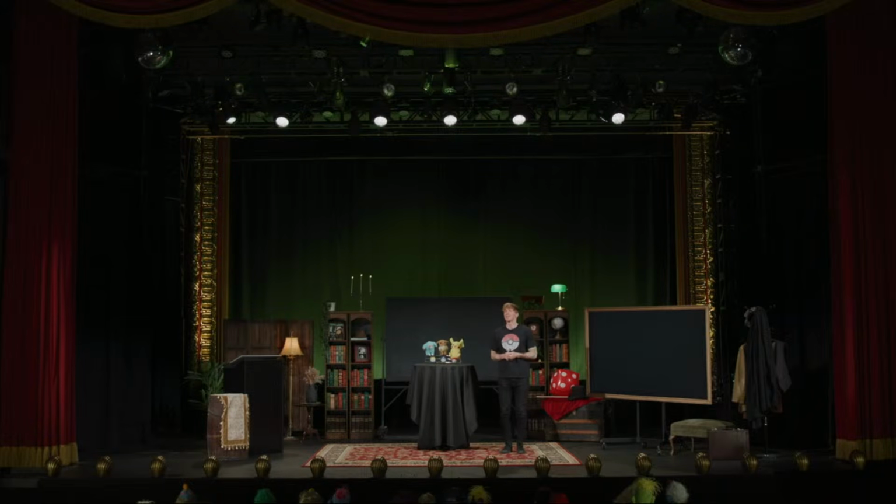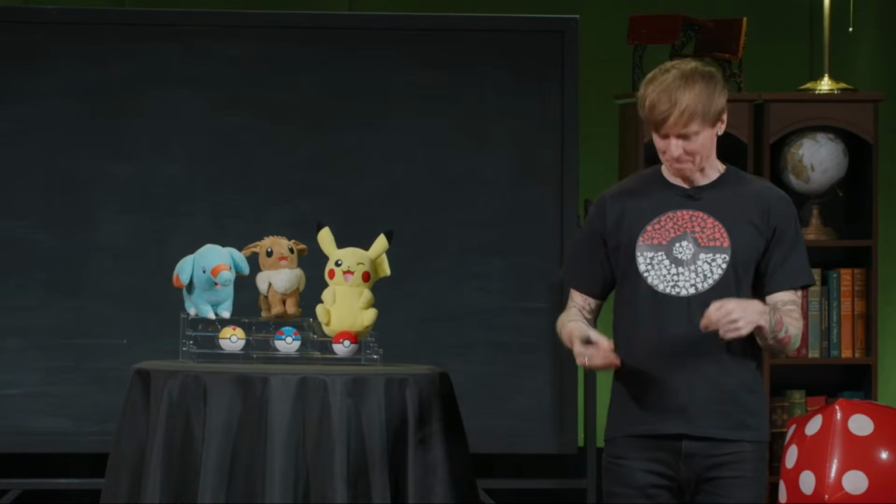Let's talk about my favorite function, the Pokemon catch function. Now, there are two reasons this is my favorite. First of all, I'm a little bit of a fan of Pokemon. Possibly the shirt and the tattoos may have given that one away.